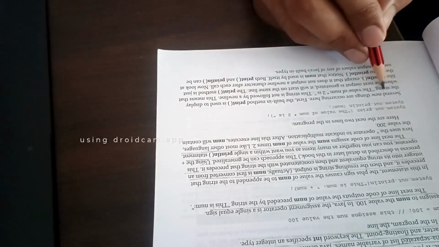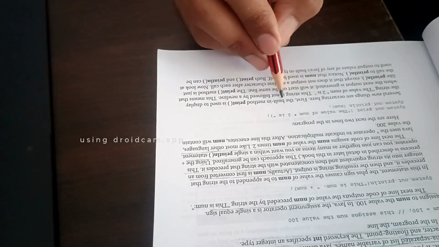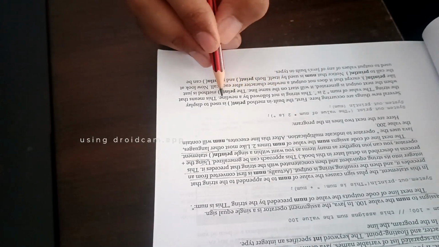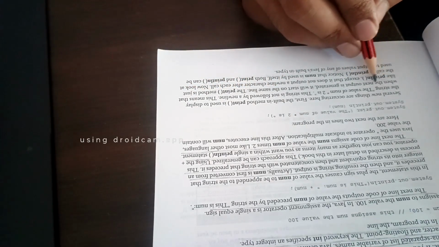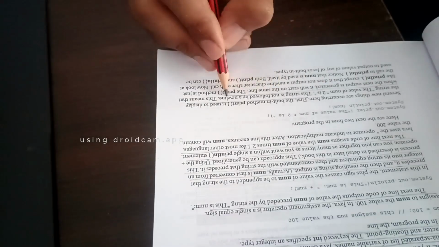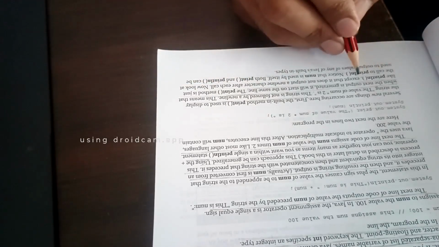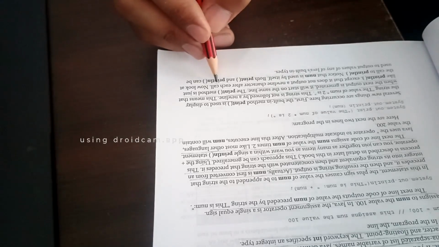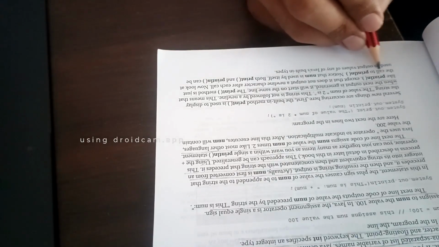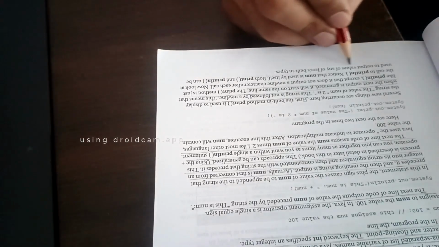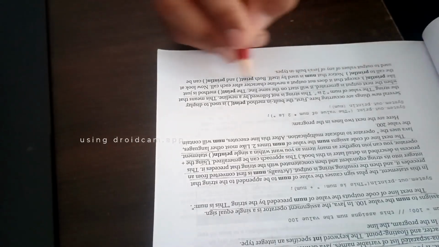Here are the next two lines. Several new things are occurring here. First, the built-in method print is used to display the string. The string is not followed by a new line. This means when the next output is generated, it will start on the same line. The print method is just like println except that it does not output a newline character after each call. Now look at println. Notice that num is used by itself. Both print and println can be used to output values of any of Java's built-in types.